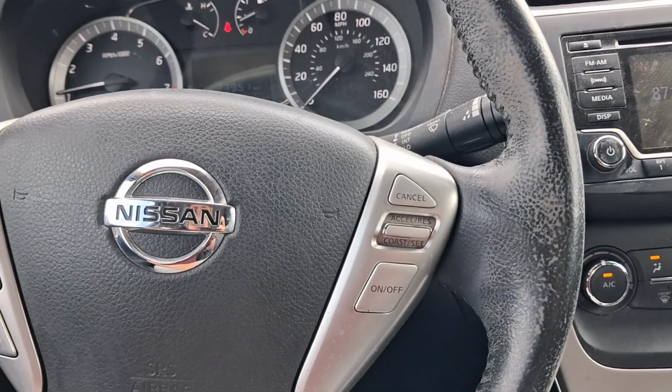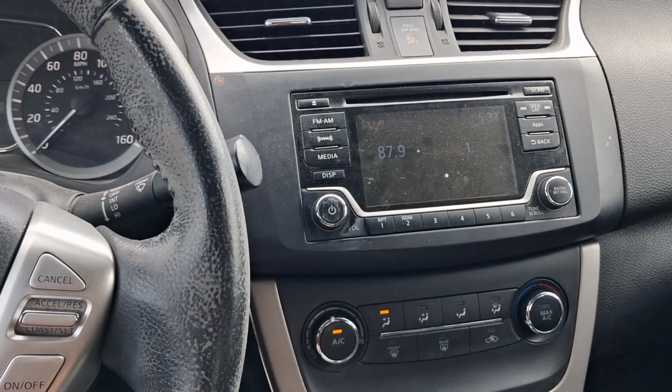Hello, I'm in a 2015 Nissan Sentra, and today I'm going to show you how to adjust your language settings between English, Spanish, or French.